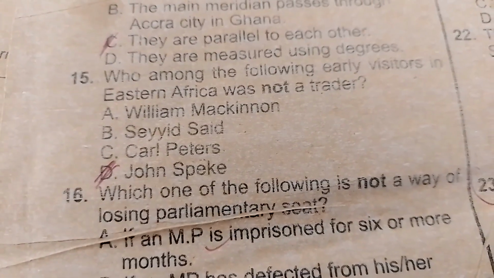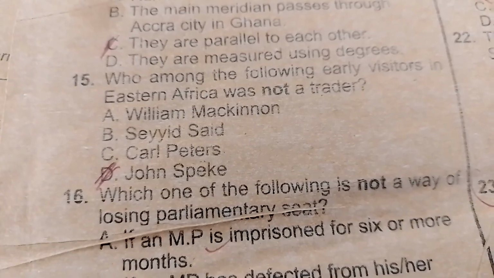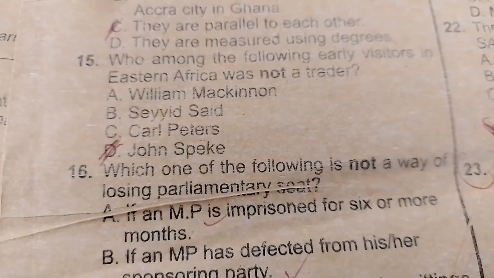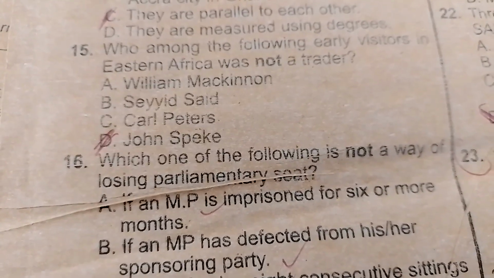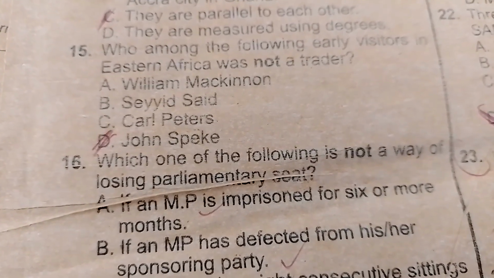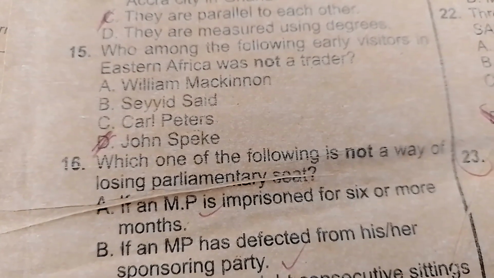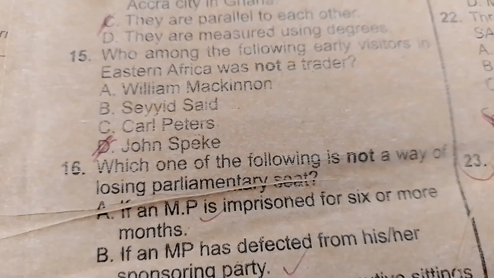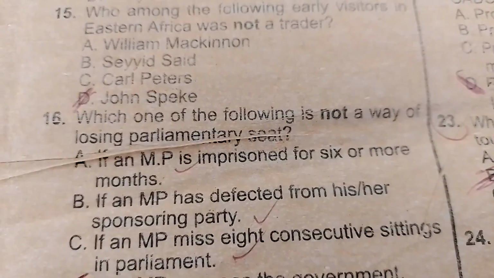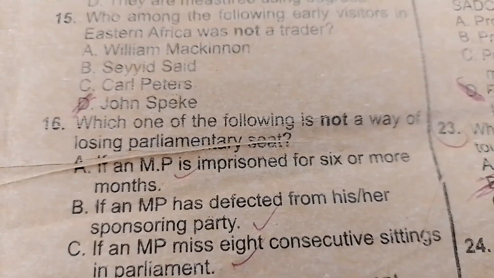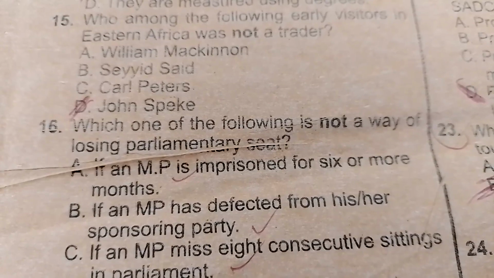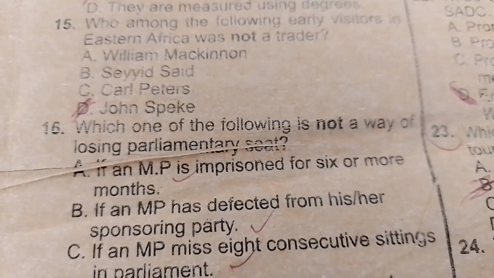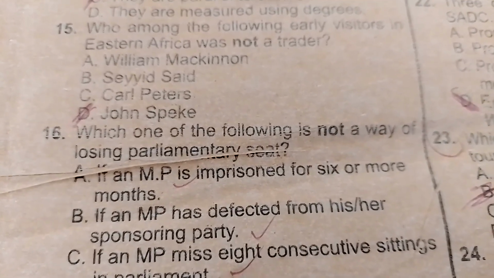Which one of the following is not a way of losing a parliamentary seat? Members of parliament lose their seats under some circumstances. Number one, if a member of parliament is imprisoned for 6 or more months. Of course, yes. If you are imprisoned for 6 or more months, you lose your seat. If a member of parliament has defected from his or her sponsoring party, you lose your seat. For example, now we have members from Azimio shifting to UDA.